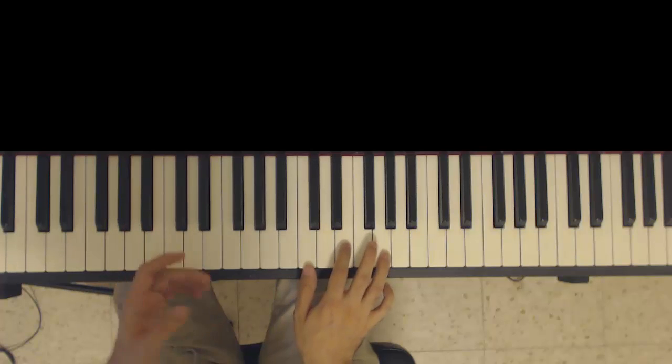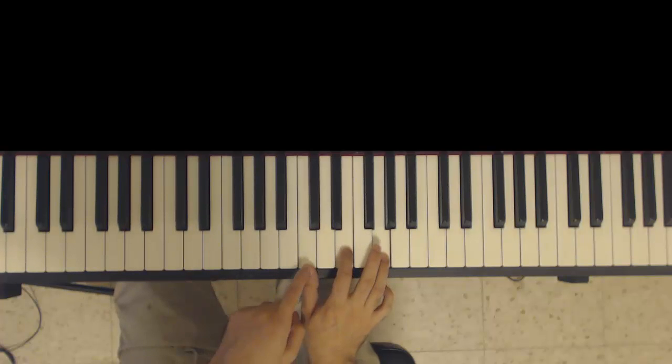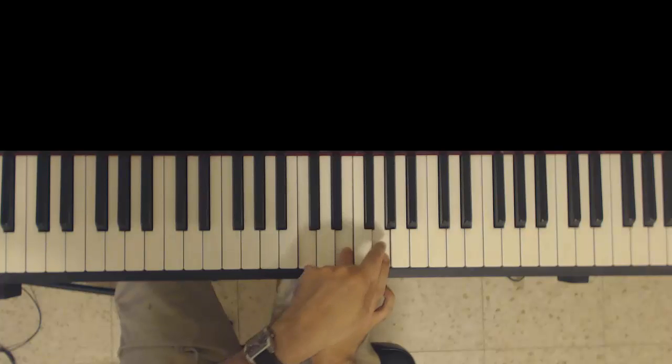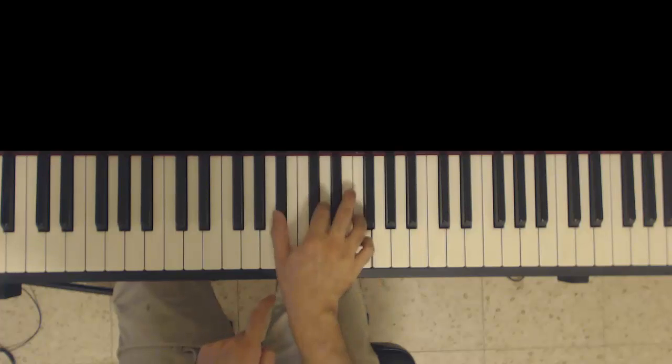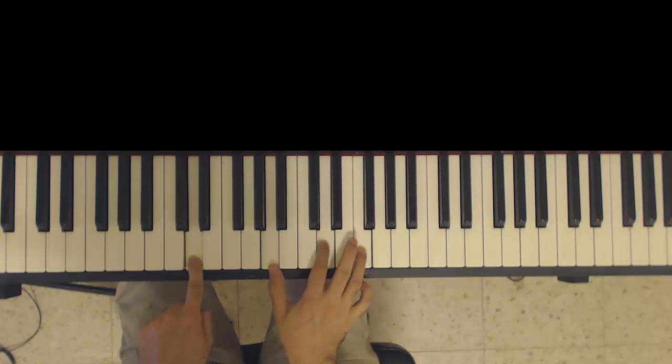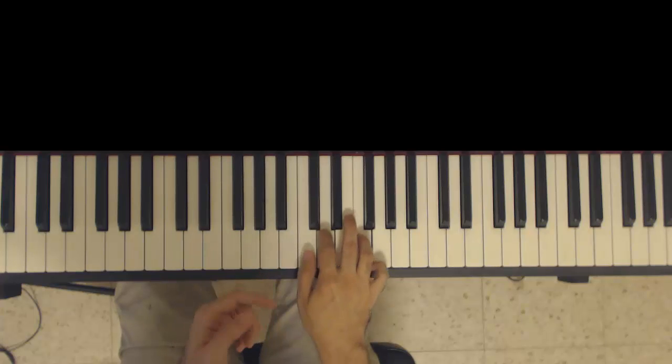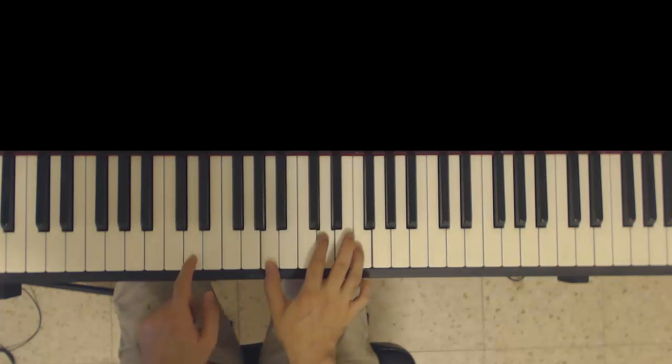Now here we're sort of breaking the second rule. We're taking these two notes, the E and the G, down to a D and an F, but we're taking the C all the way down to an A. So we're really moving it by 3 semitones. 1, 2, 3.